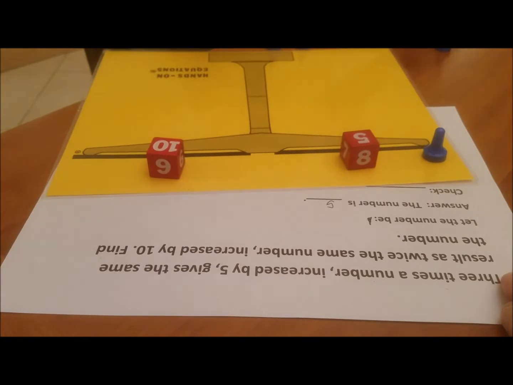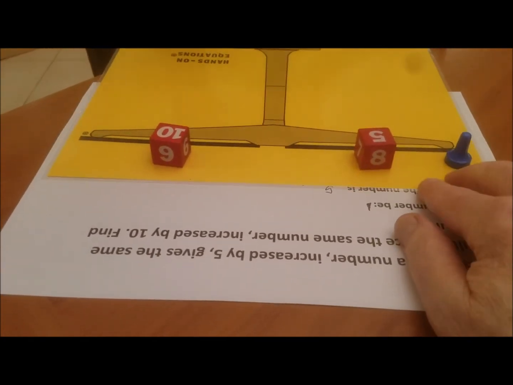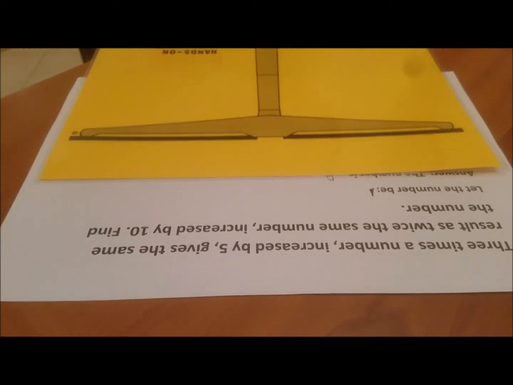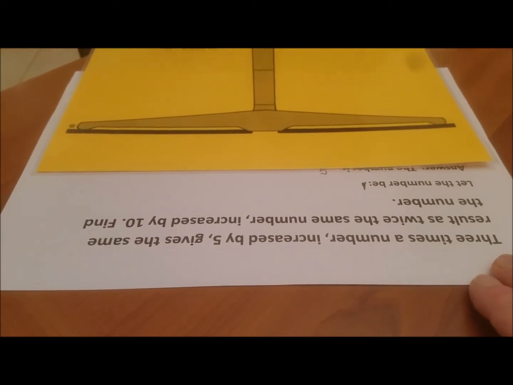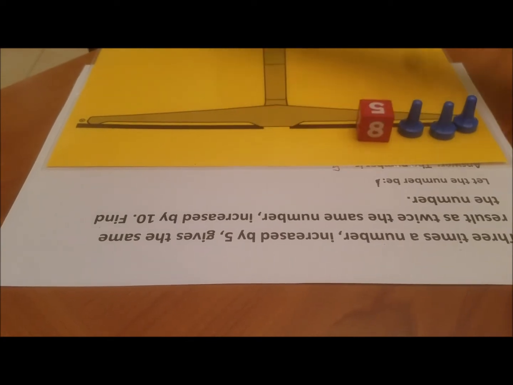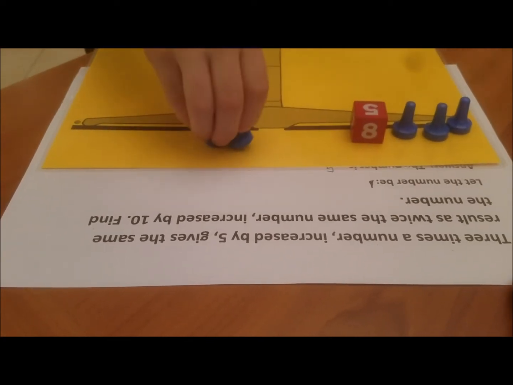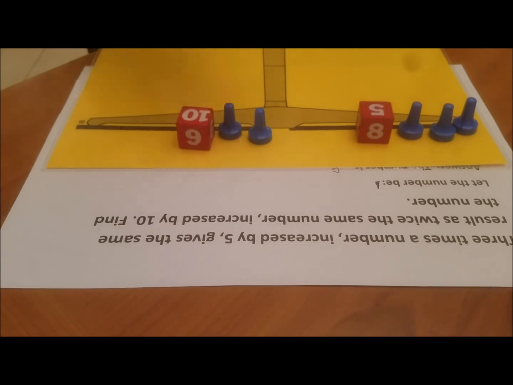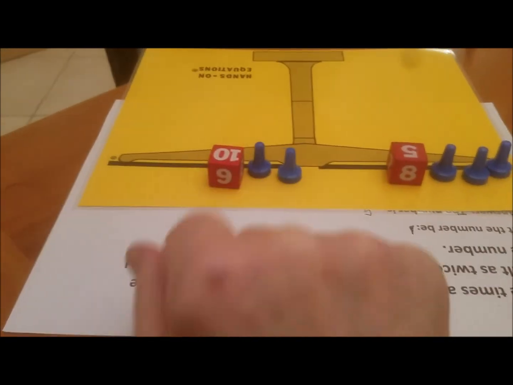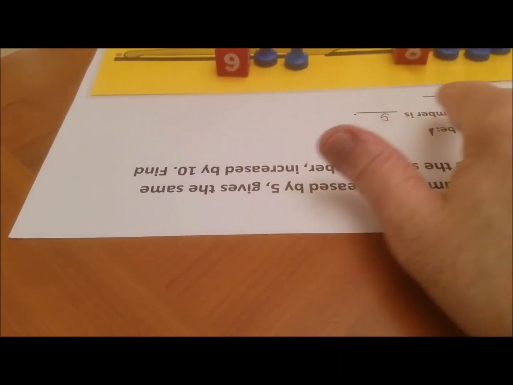And now let's do the original problem to do the check. So let's clear the board. And we have 3 times a number increased by 5 is the same as twice the number increased by 10. And if the number is 5, how much is this side worth? 20. And this side? 20. Okay, so the check is 20 equals 20.